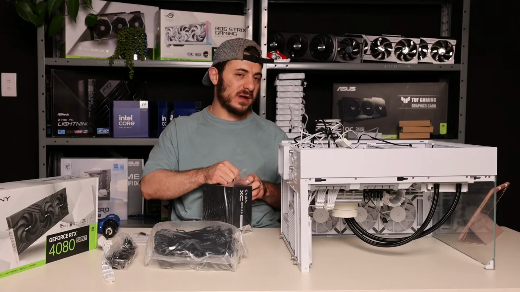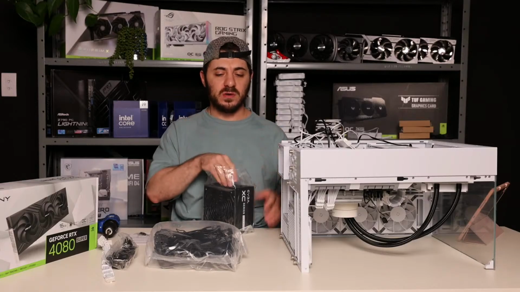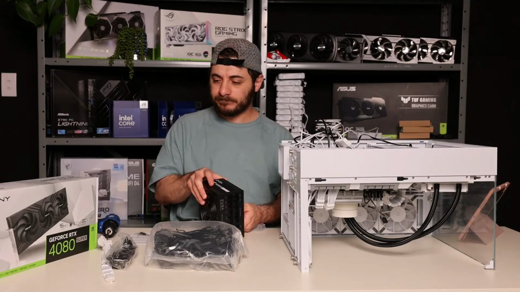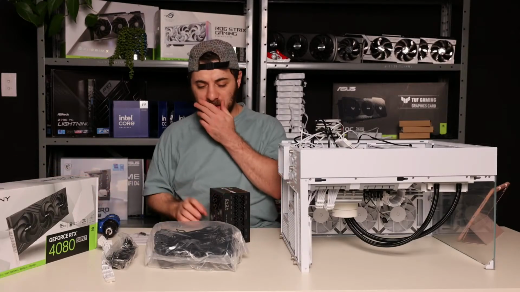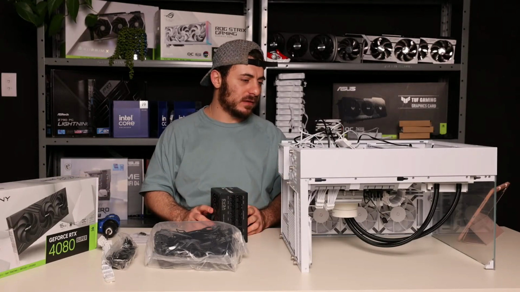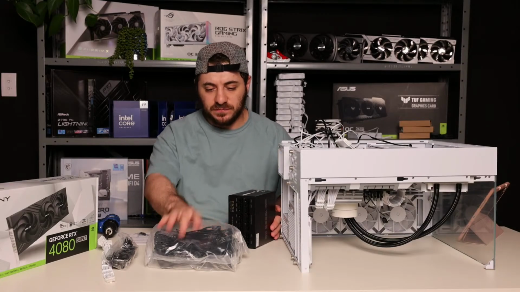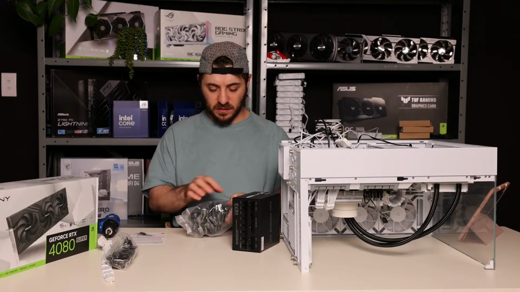But since all these power supplies are going to this new 12+4 pin connector, it's going to kind of force AMD to follow suit, right?